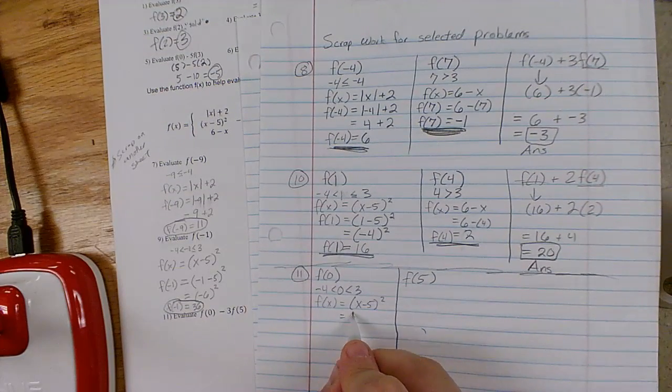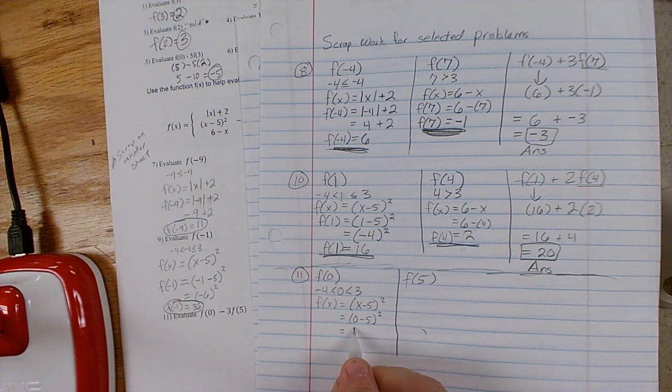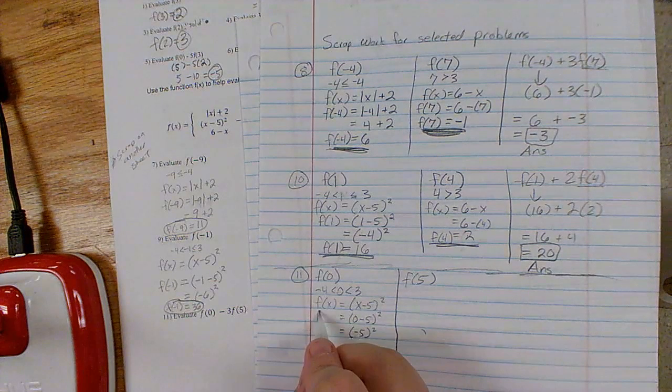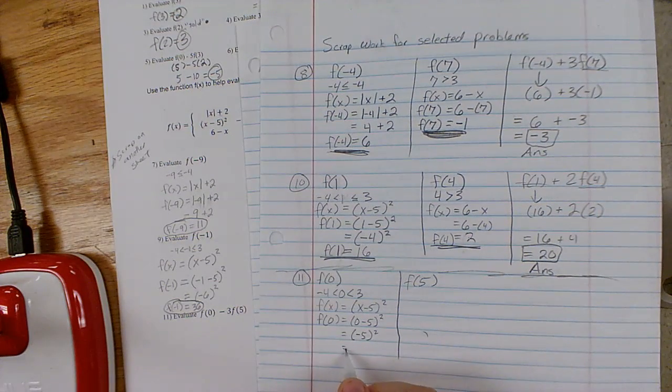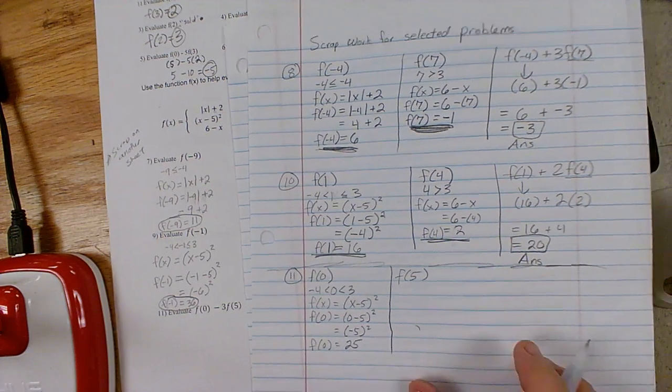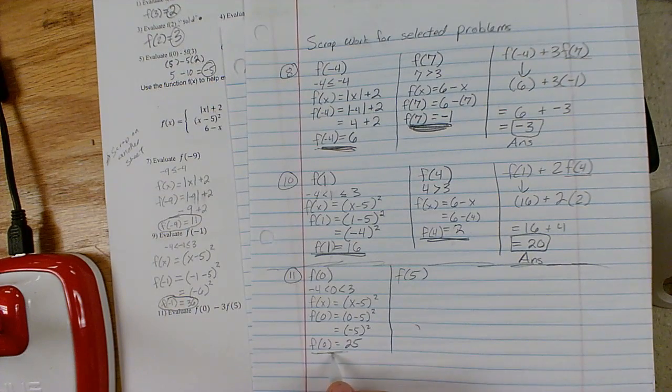So we're going to do 0 minus 5 squared, which gives us negative 5 squared, and this is us plugging in 0. So the function at 0 would be positive 25. We will need this in a few minutes.